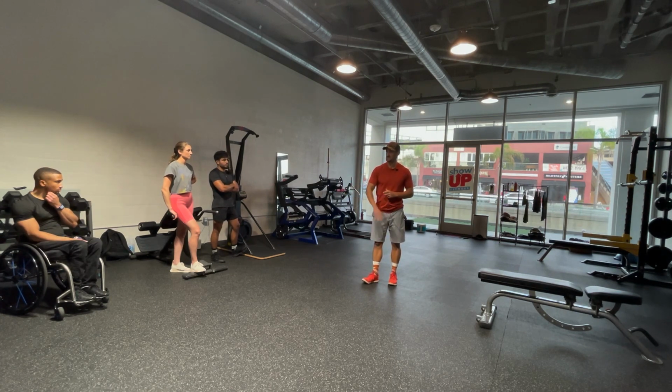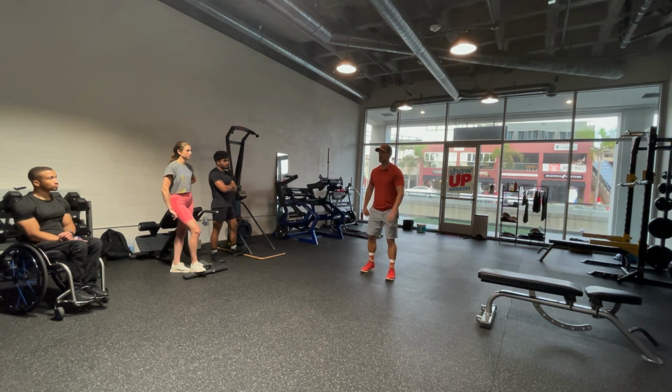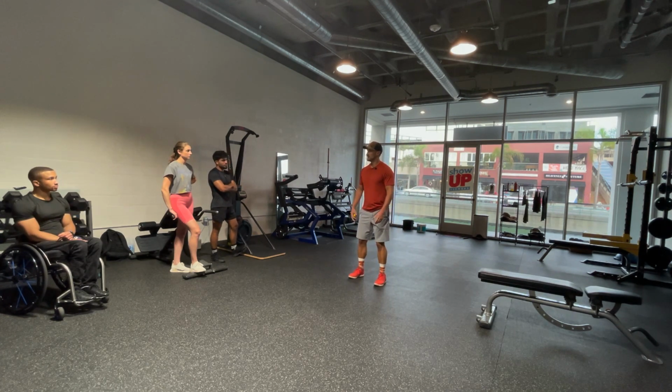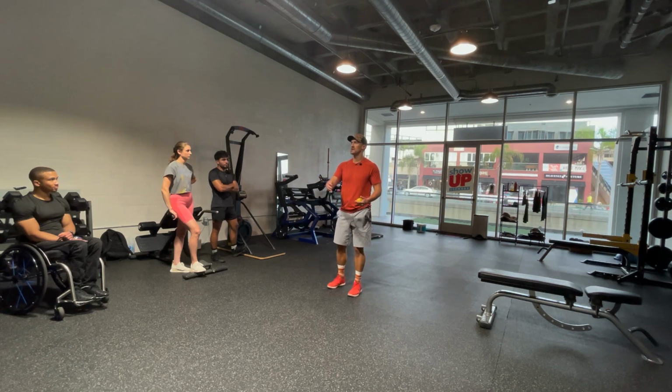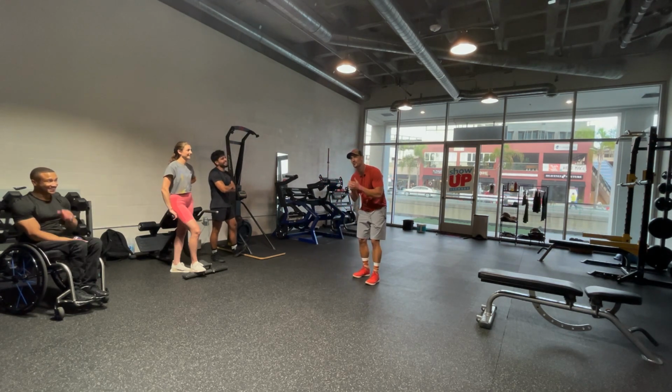So see how they move. Teach them these safe ones. I had someone that came in, literally they were like this, barely moved. I'm like, hey, how's it going? Didn't treat them like, oh, are you okay?